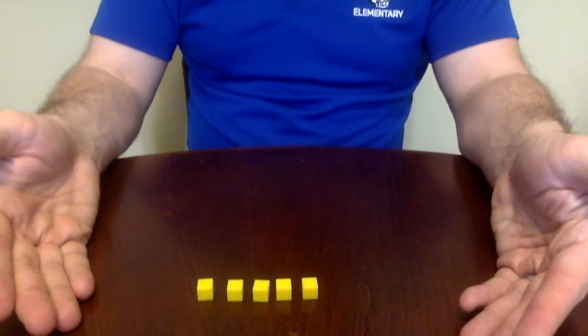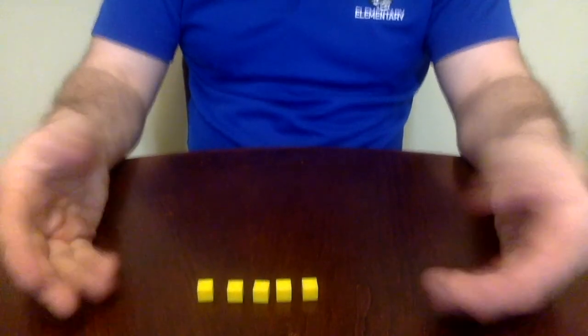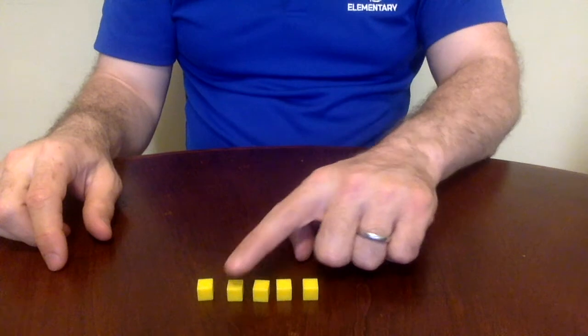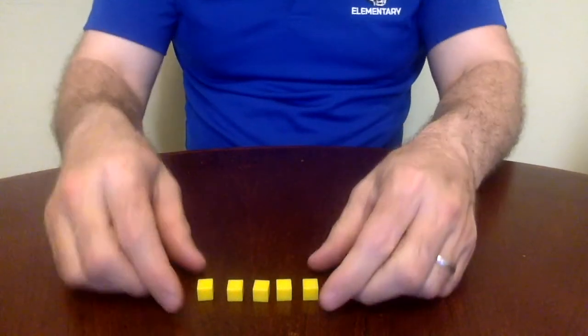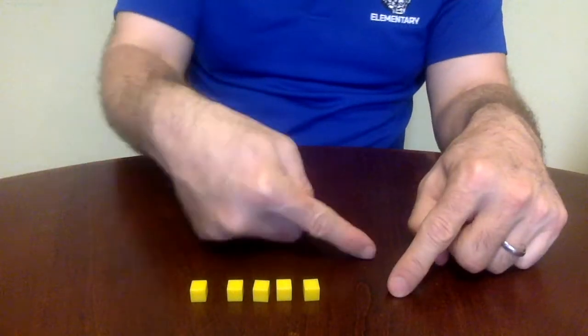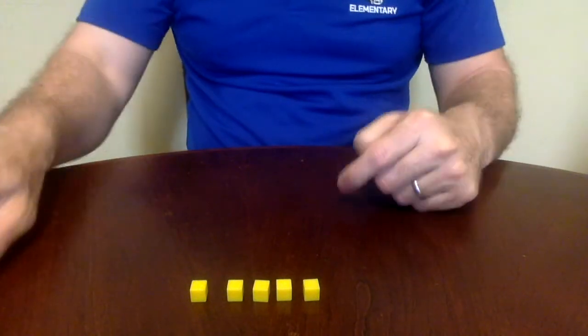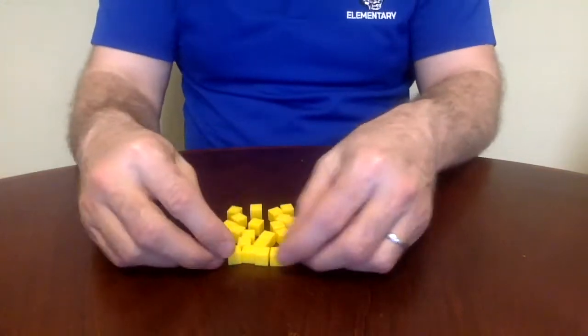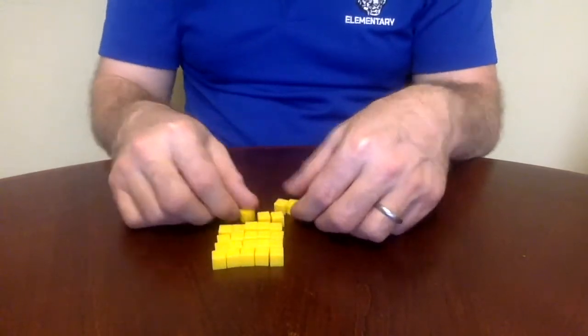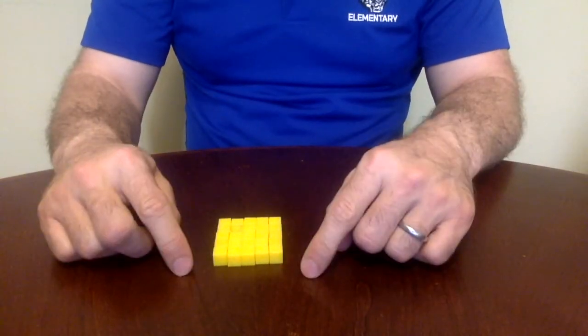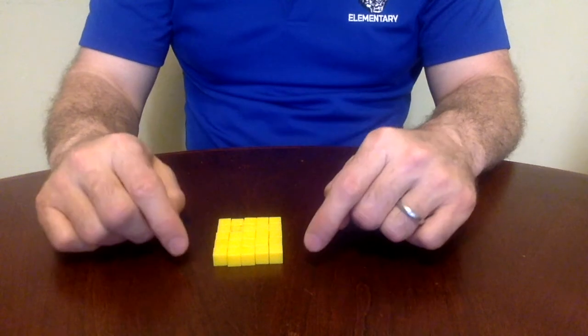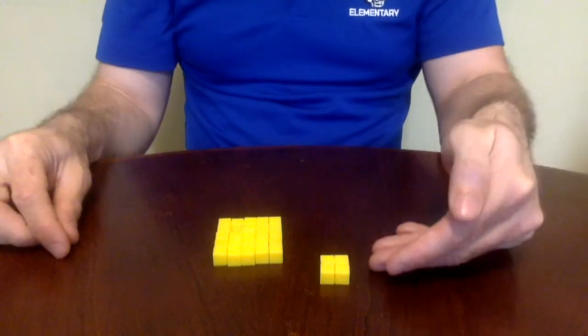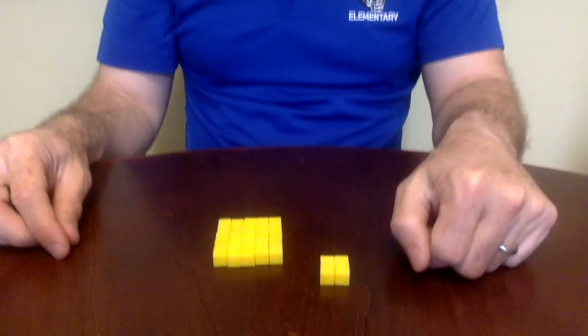Let's try 5 times 5, or 5 squared. 1, 2, 3, 4, 5 times 5. Well, we know we have 5 going this way. We want to make sure we have 5 going this way also. 5 squared, equaling 25, took me a lot longer to count to than 2 squared, equaling 4 did.